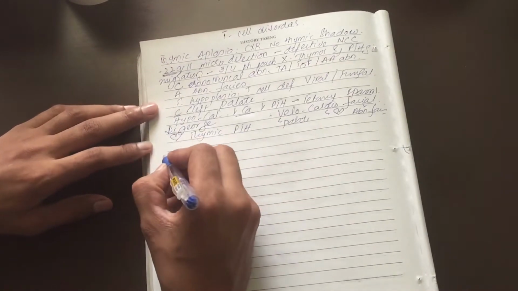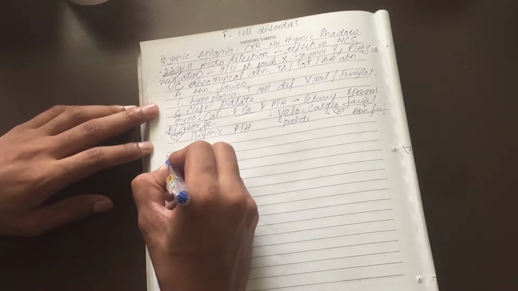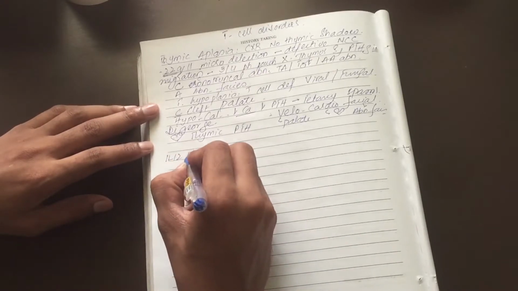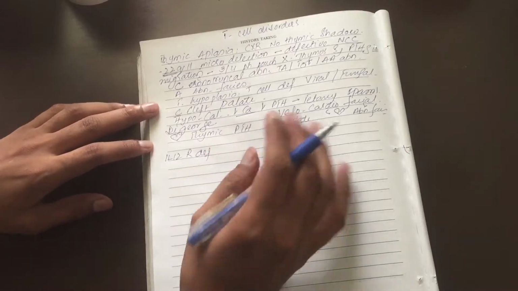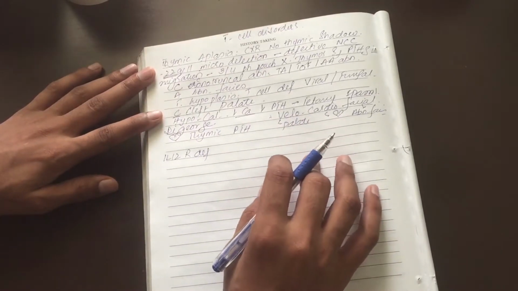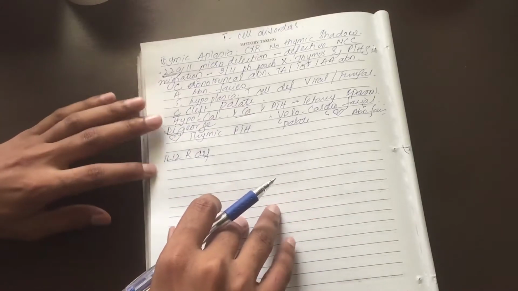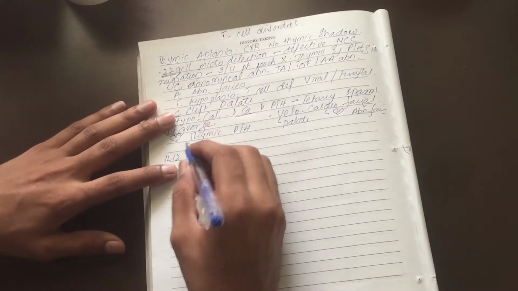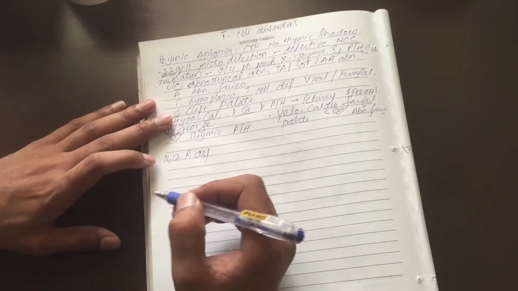Then we have interleukin 12 receptor deficiency. We have the thymus, we have the T cells, but these T cells lack the interleukin 12 receptor. So how does this receptor work?